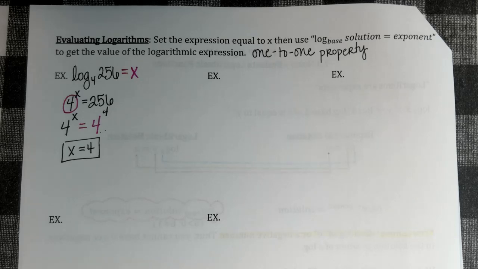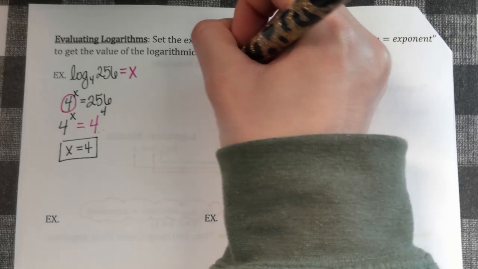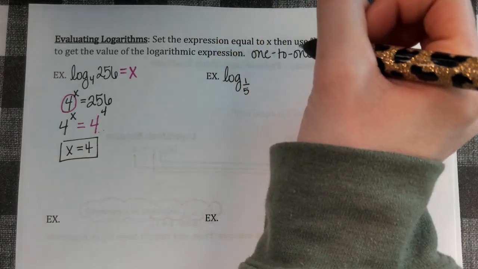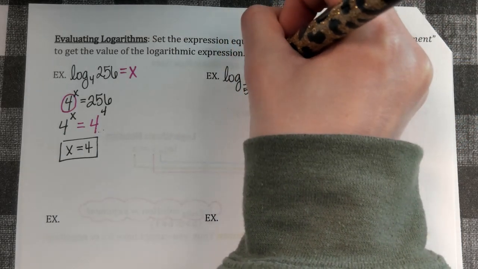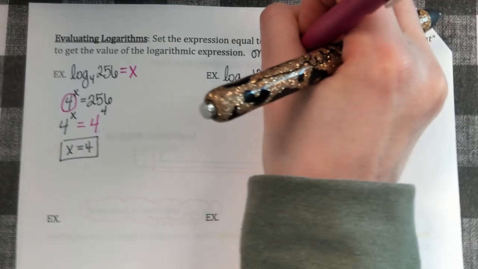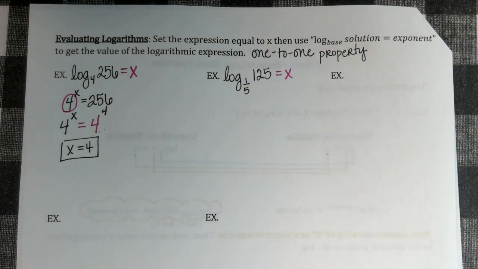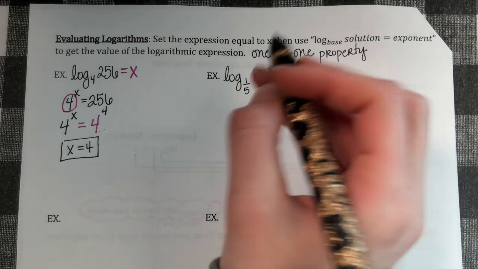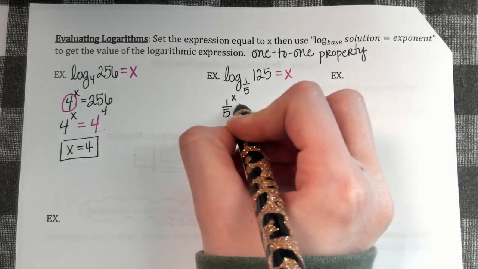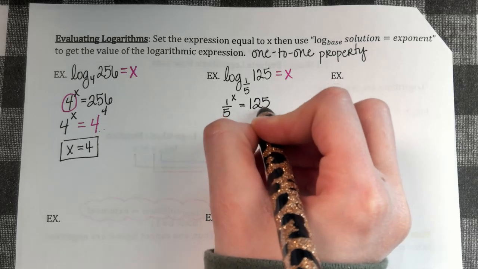Okay? So my next example is log base 1/5 of 125. My first step is to set it equal to x, and then I rewrite it. How do I rewrite this? 1/5 to the x power equals 125.